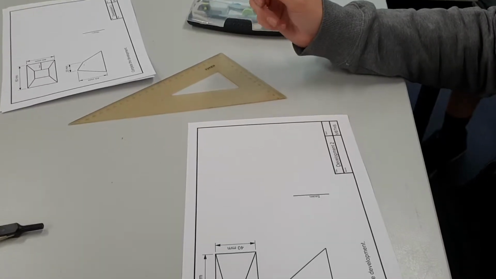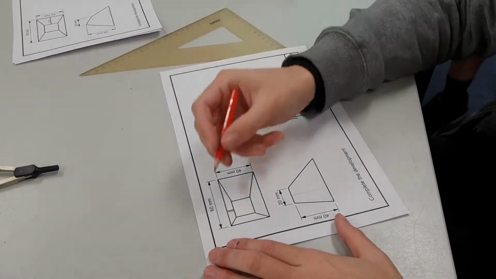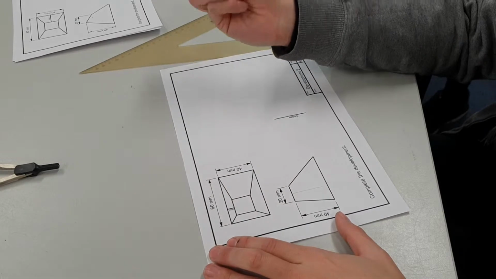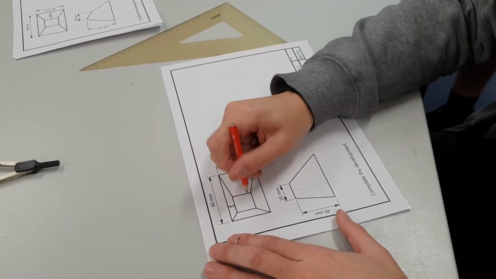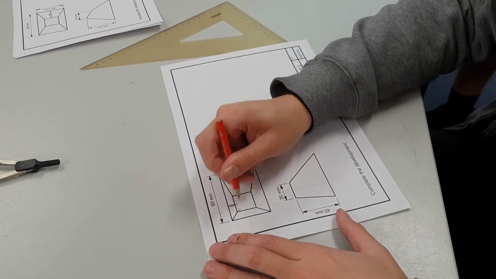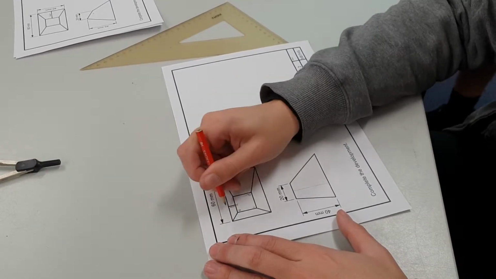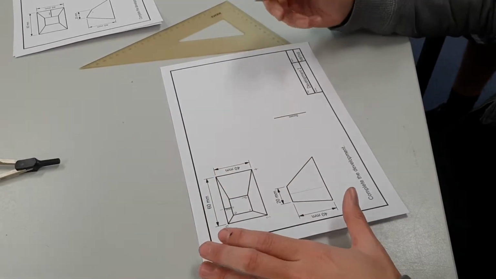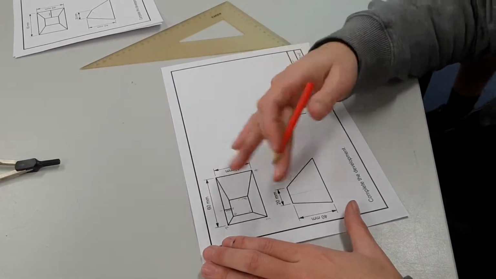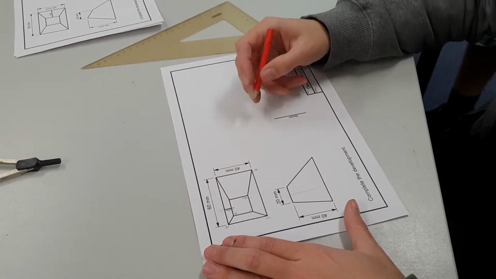Okay. So first thing I'm going to do is label my points. I don't need to do the whole shape, but for this one we'll go to that point there. I'm going to call this A, B, C, and D up the top, 1, 2, 3, and 4 down the bottom. That's enough of the shape that we can then use the dimensions to make the rest of the shape.